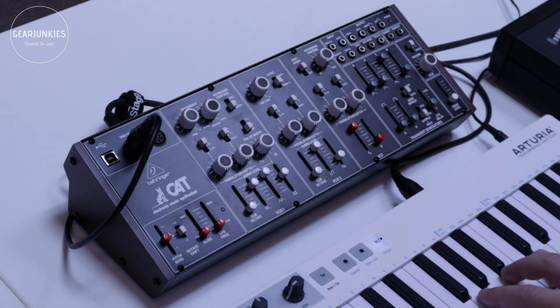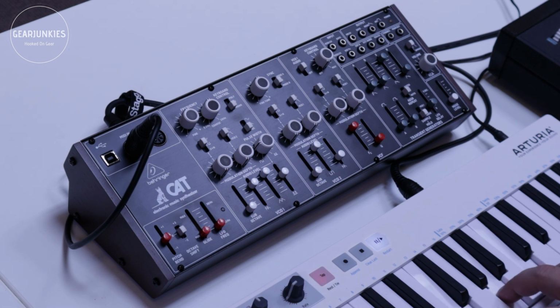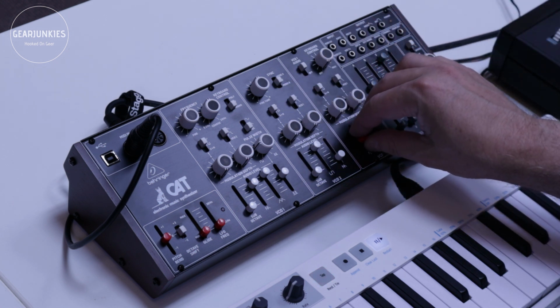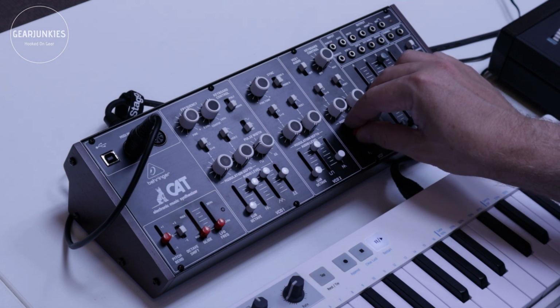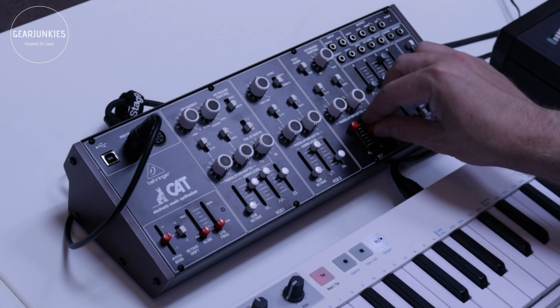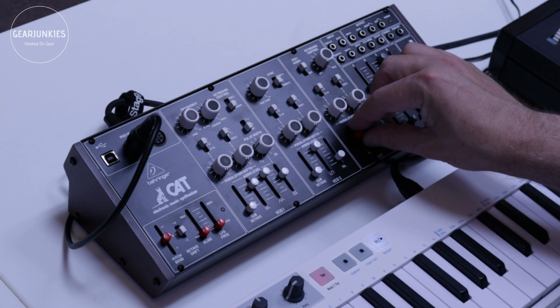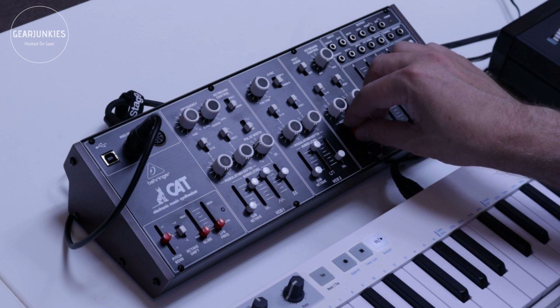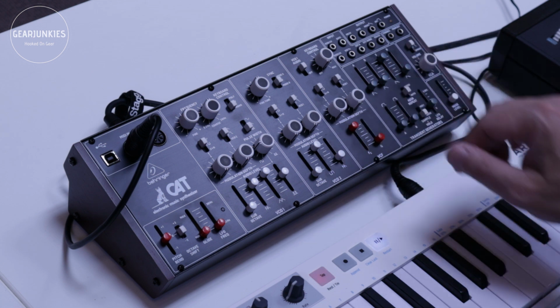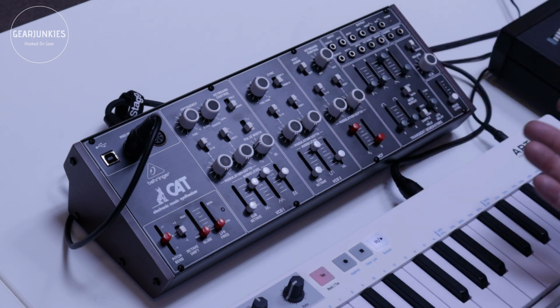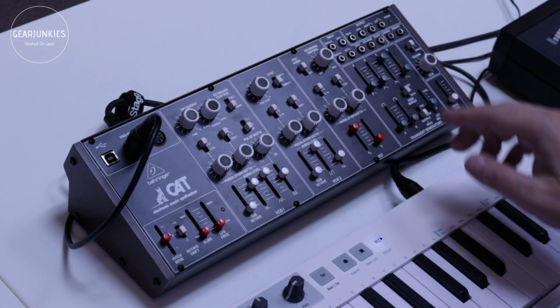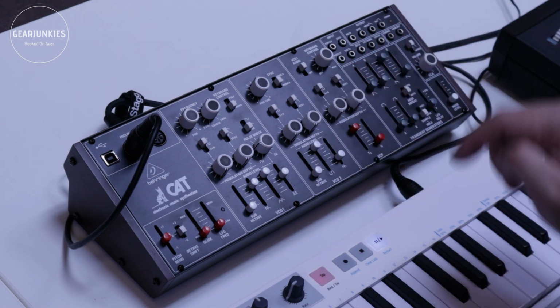Let's play the sequence again and run through the filter. Also has a keyboard control, which means that the filter will open up more once you go higher in the octave range. I'll just switch that on. And the filter can be modulated from the envelopes as well as from the LFO.